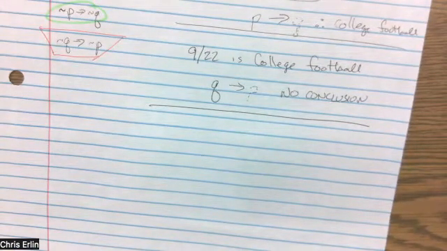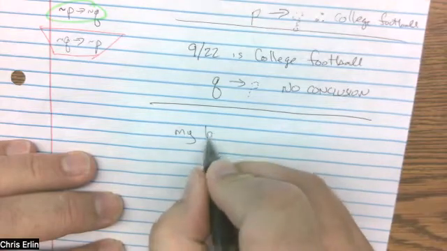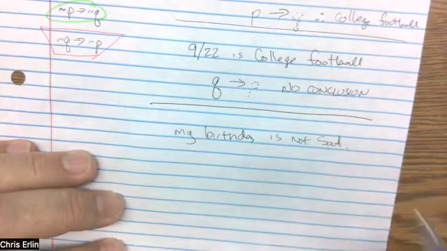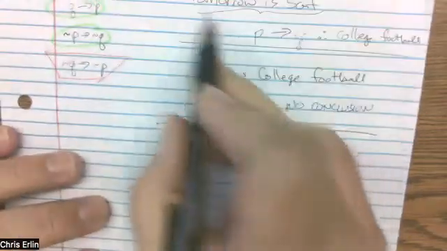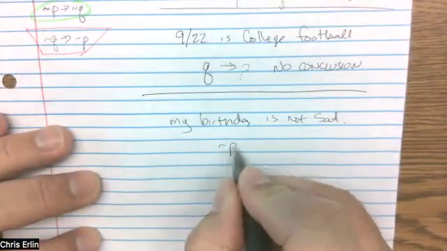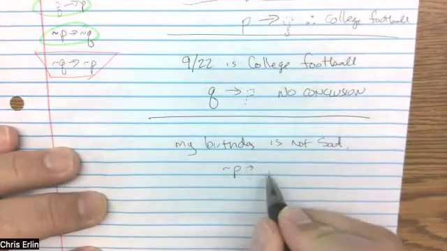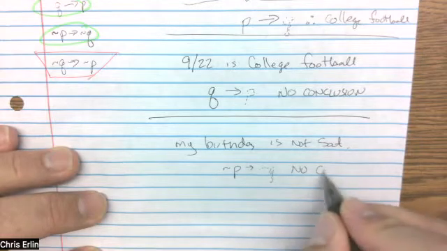All right. But you know what? My birthday is not a Saturday this year. Can you make a conclusion based on that? No. Saturday's P. So we're starting with not P. It's not Saturday. That structure is leading towards not Q. But is that reliable? No, it's mystery meat. No conclusion.